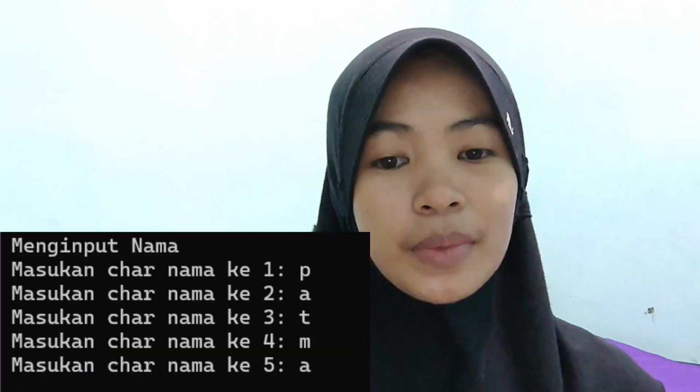Output result. If the user enters the nickname length 5 and the number length 9, then enters the nickname Fatma and the number 202432008, then the output will be as follows.